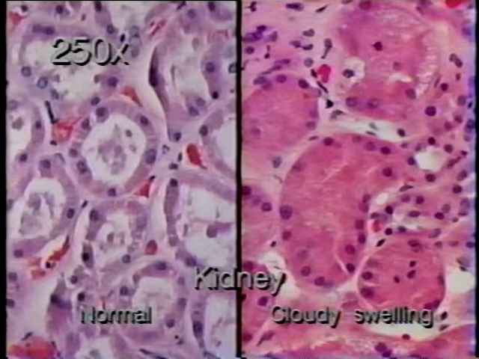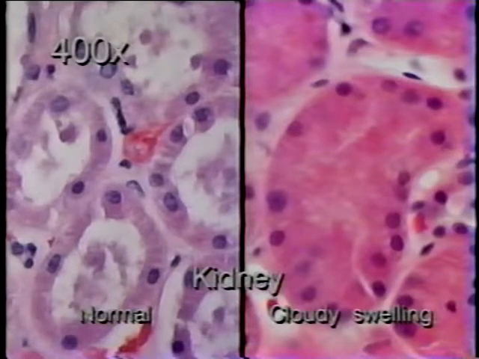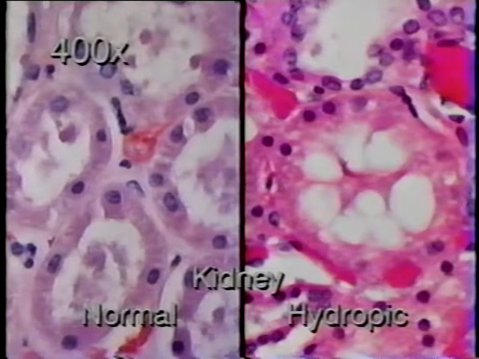If you examine the cytoplasm carefully, you should be able to detect very small, clear vacuoles, which are subcellular organelles distended with water. Now you can see the same alterations at higher magnification. Here is another example that demonstrates more extensive cellular edema. Note the prominent water vacuoles. When cellular edema progresses this far, the condition is referred to as hydropic or vacuolar degeneration.